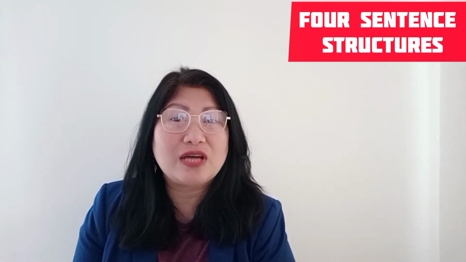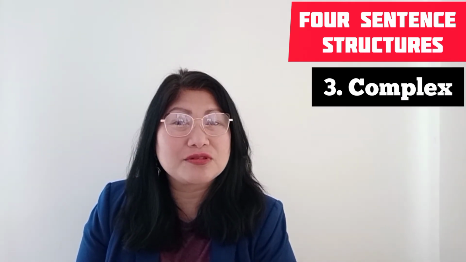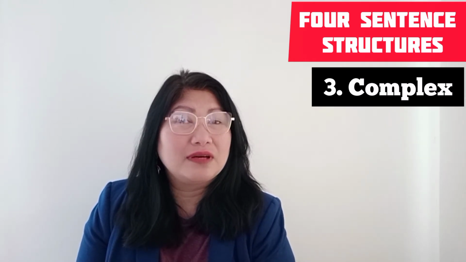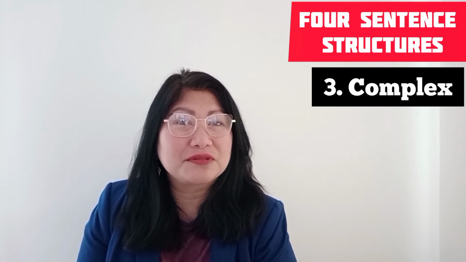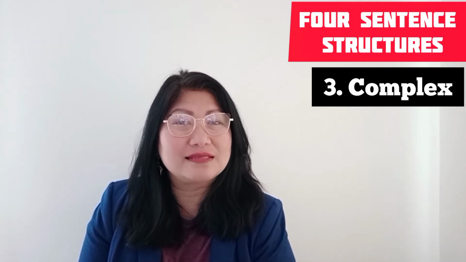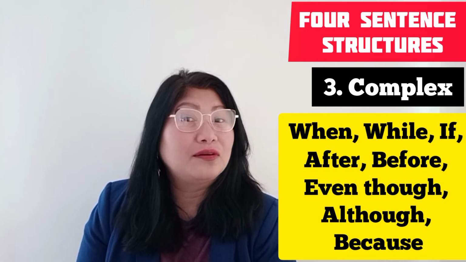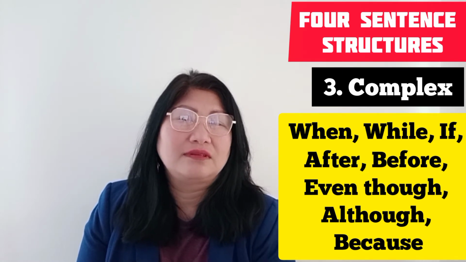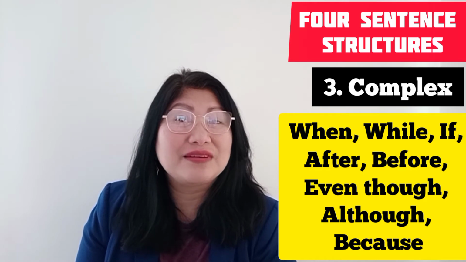Now, this is a bit of a challenge, the third one. We call this complex structures or complex sentences. You are now going to think about what word you're going to use at the beginning of your sentence. And we have when or while, if, after, before, although, even though.